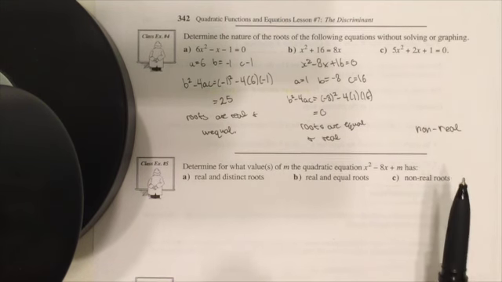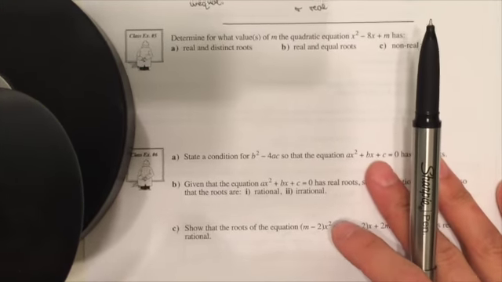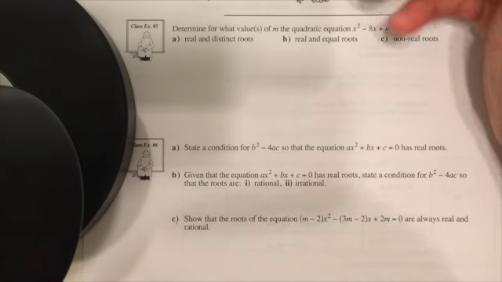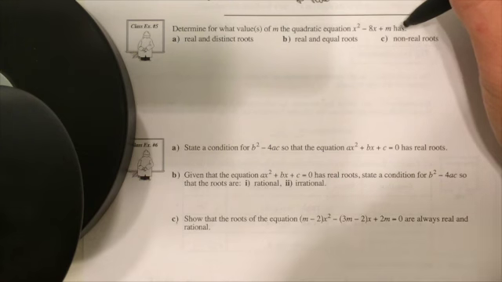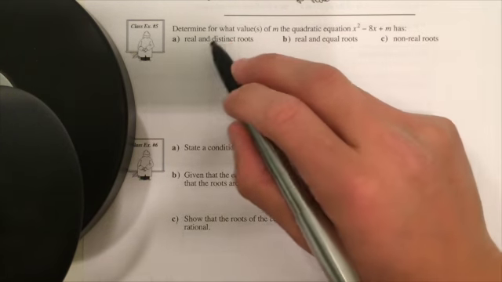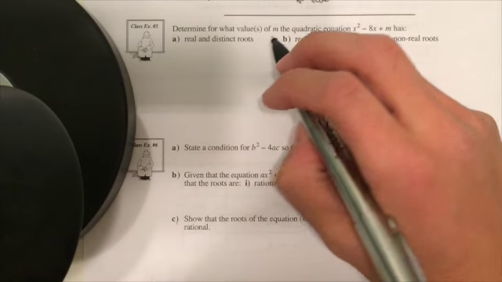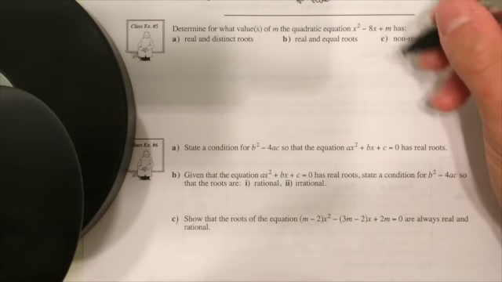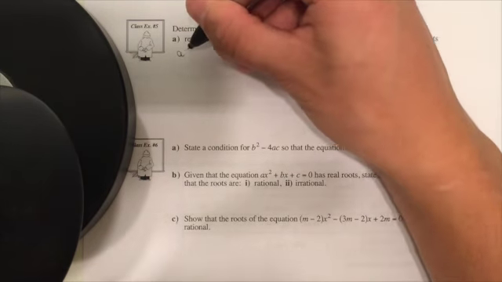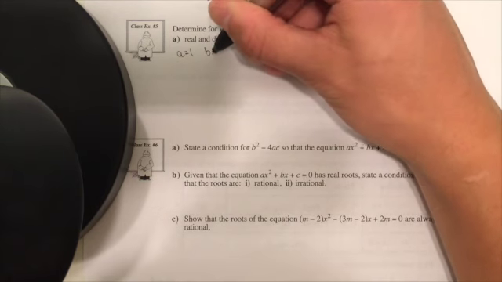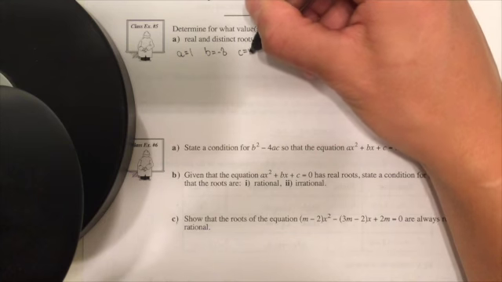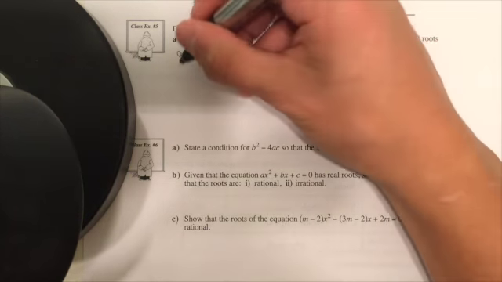Now let's look at these next questions. Determine for what values of m the quadratic equation x squared minus 8x plus m has real and distinct roots. Okay, we want to know when it's going to have real and distinct roots. So what we need to do is just plug in what we have. a is 1, b is equal to negative 8, and c in this case is equal to m.